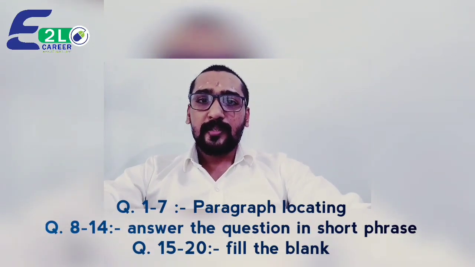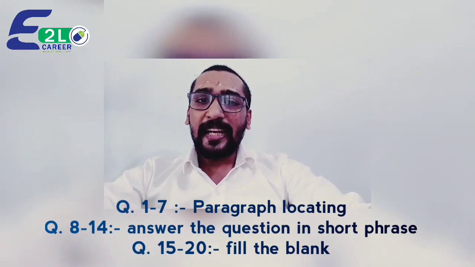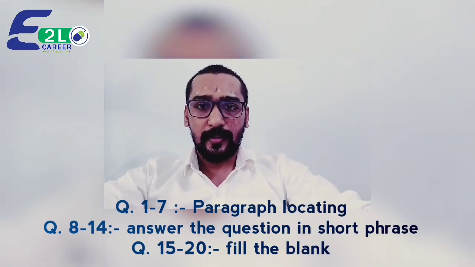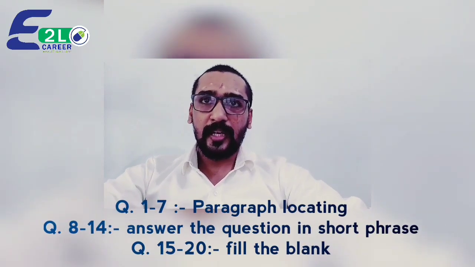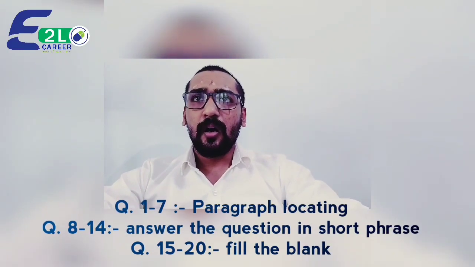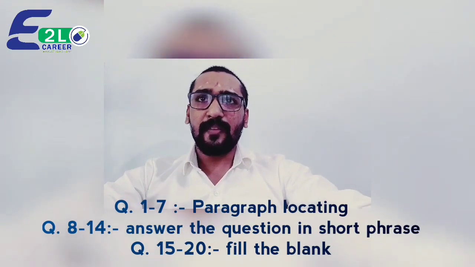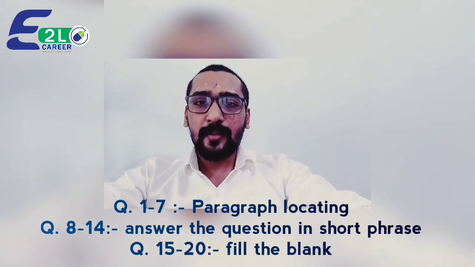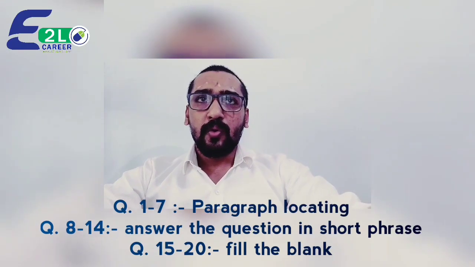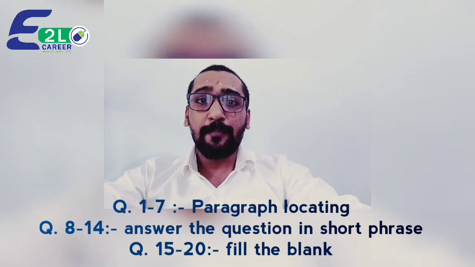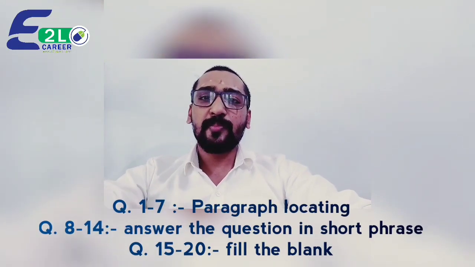So here we said about the second category, that is, questions 8 to 14, where they will give you a question and you have to write down the answer. For example, they will ask what was the minimal dose you have to give for this patient, or they will give you some age, etc. The question is about what is the minimum dose, right? So you have to go to that particular box where they are discussing the medication, and from there you just pick the correct answer.